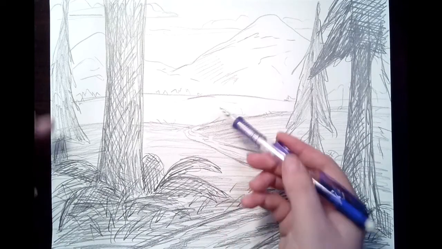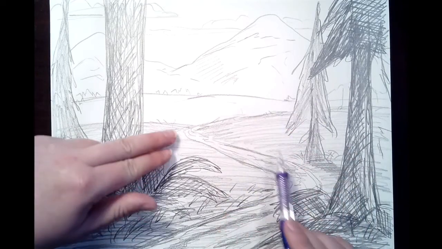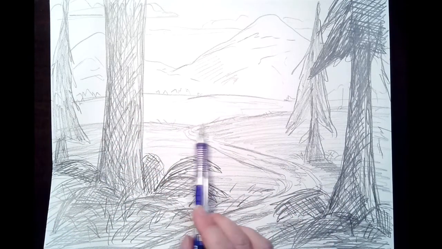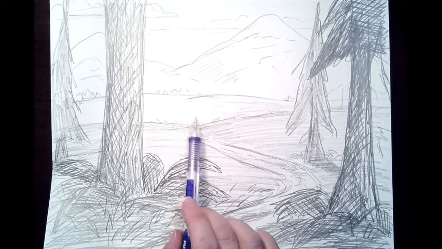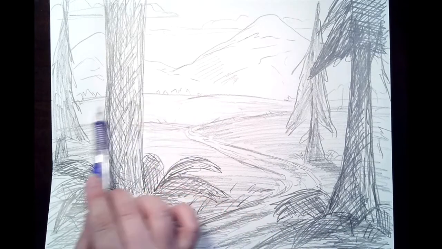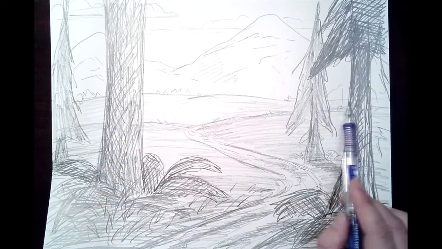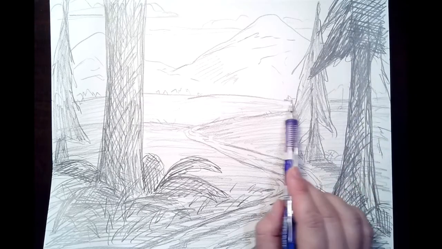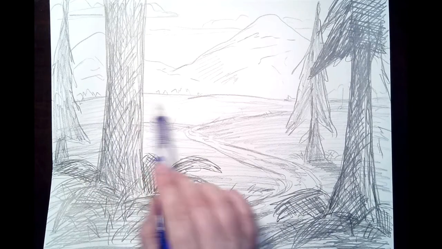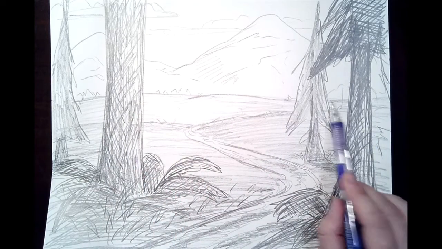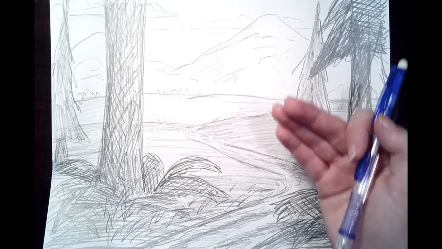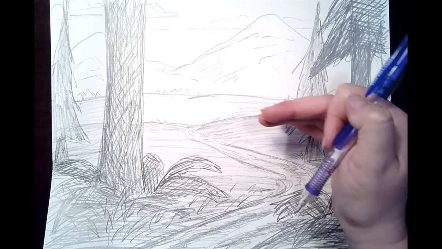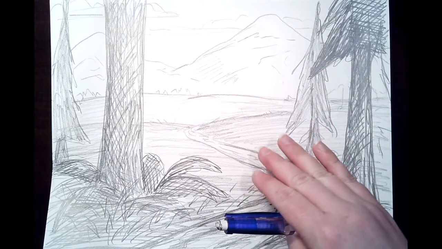Okay, so now we're going to move on to, I guess this is middle ground, but this is also part of the middle ground. So I'm going to add in an even lighter shade than this grass is because it is just a little bit farther away. And this is called aerial perspective. Aerial perspective happens when you have the air in between those different layers of perspective. So as your perspective moves farther away, the air particles make the colors a lighter shade.